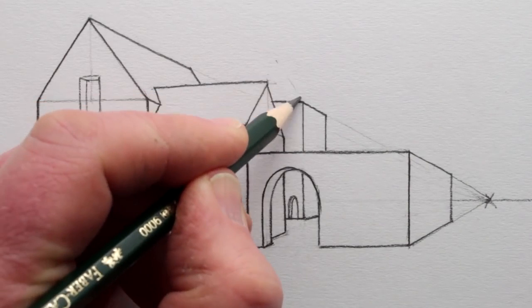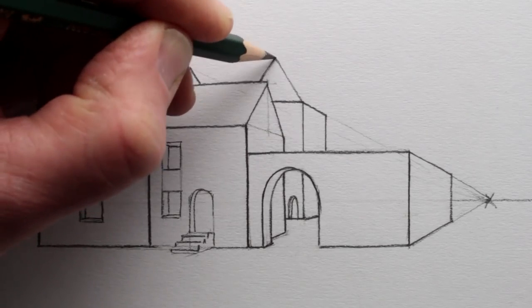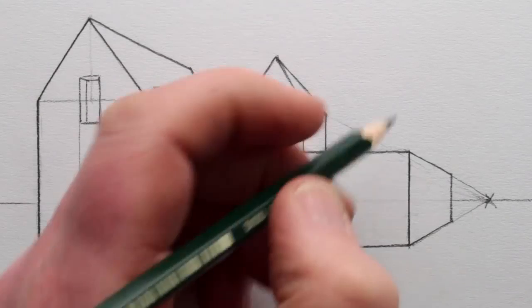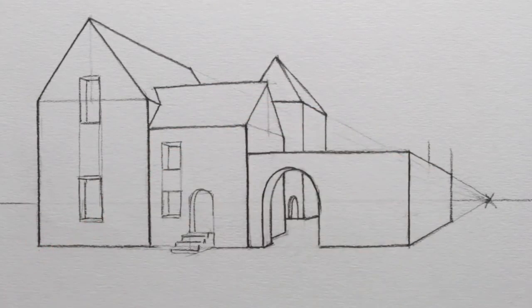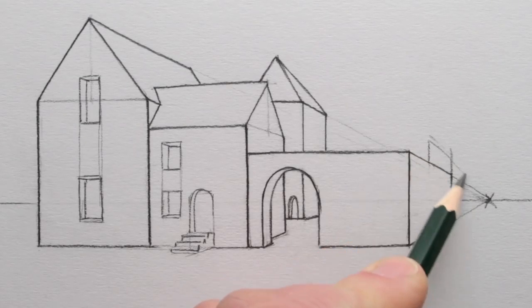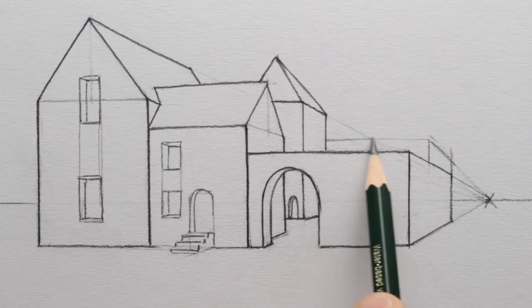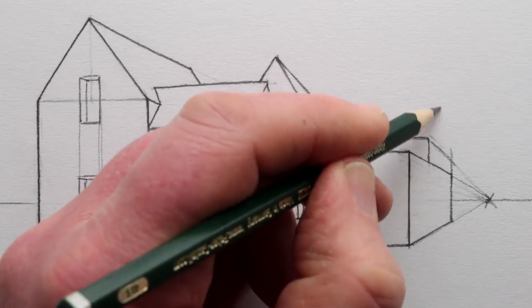We could add a pyramid shape to the top of the tower, just with some triangles. And then above the wall of the courtyard, the front wall, we could draw another building just slightly higher, with a pitched roof.